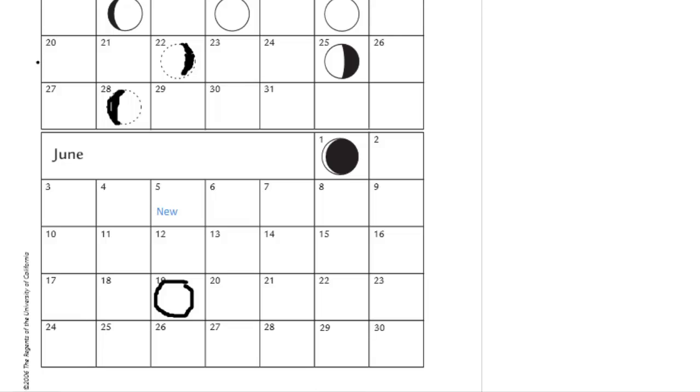Again, if yours was the 18th, then you would mark that the 4th was the new moon, and if you said that your full moon was on the 20th, then the 6th would be the new moon. Any of those would be acceptable for today. We're just going to call the new moon somewhere between the 4th and the 5th, and we'll say that our full moon falls either on the 18th or the 19th.